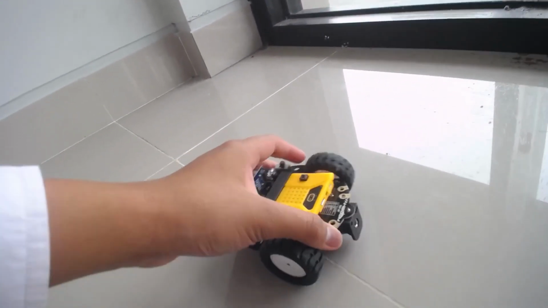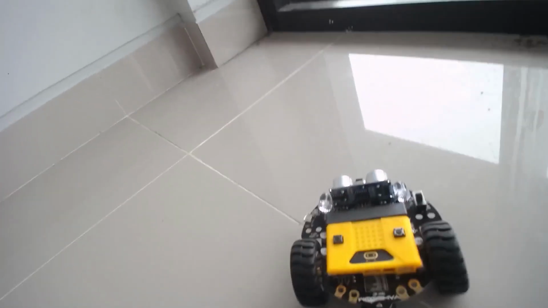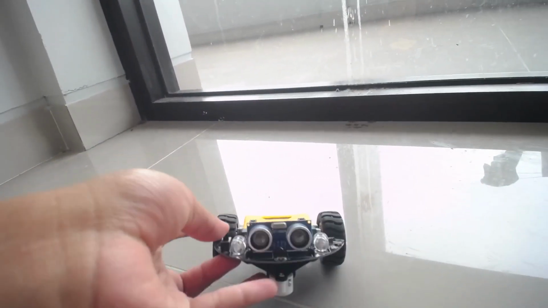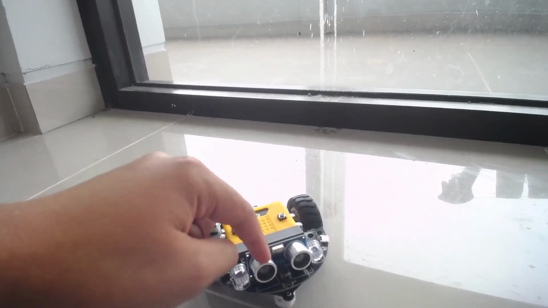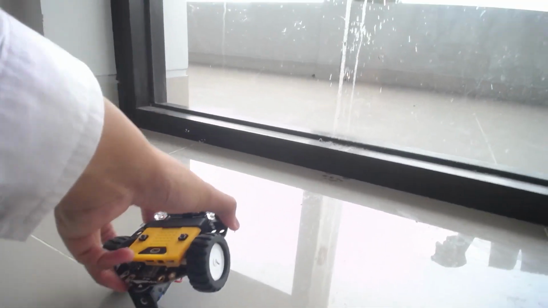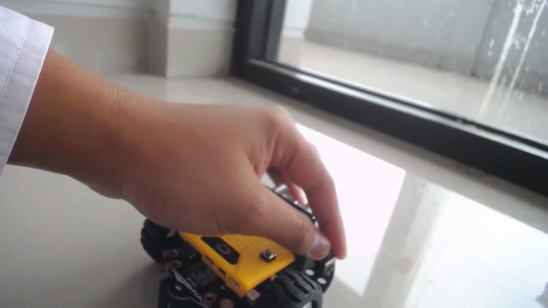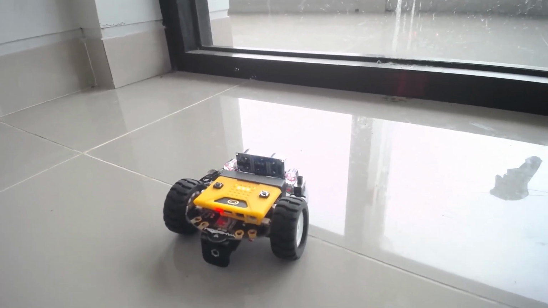Okay everyone, after the code section, let's go to the demo section to see whether our robot works or not. In here you can use any place, dark or light. It's not like line follower robots. This robot will just detect objects with this ultrasonic sensor. Okay, so let's start by turning this switch on. Okay, it gets started.